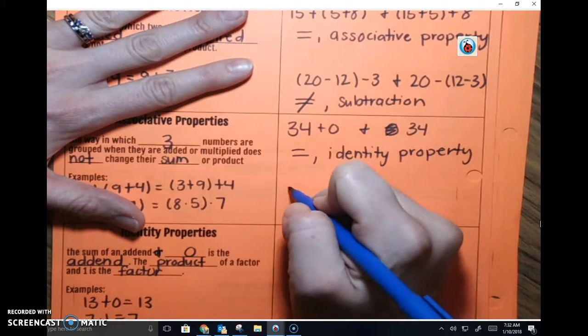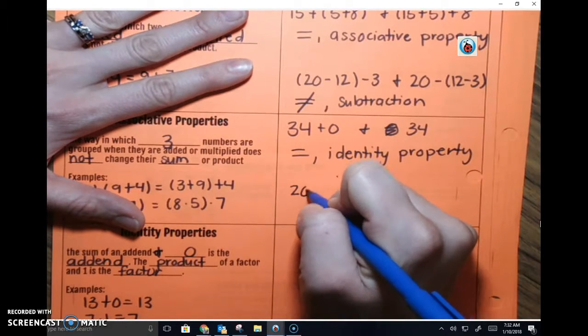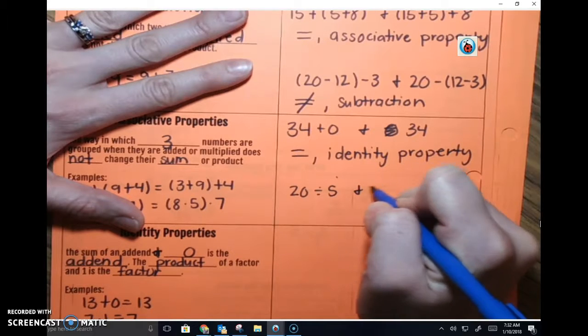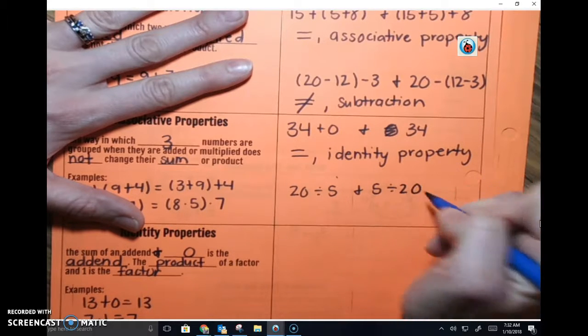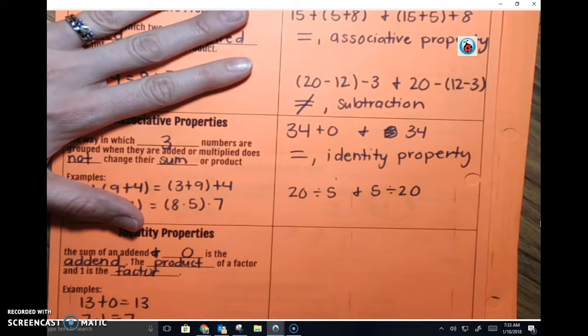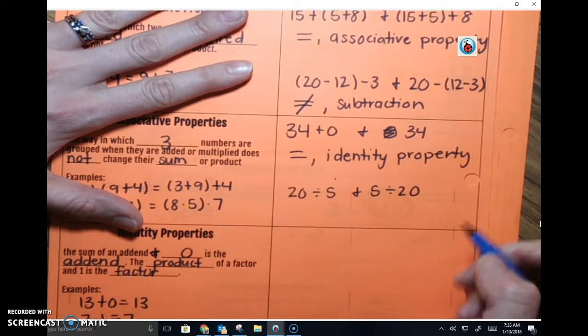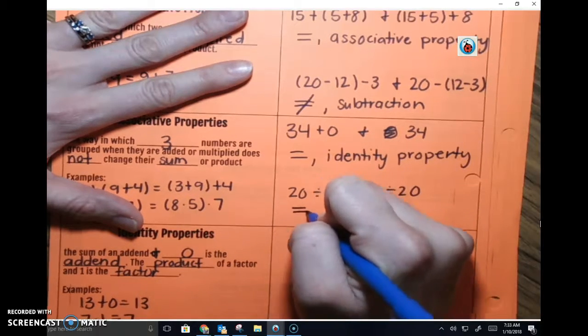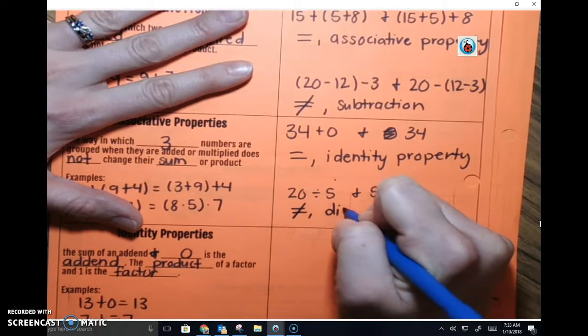The next problem we're going to look at is 20 divided by 5 and 5 divided by 20. If you remember at the bottom of the paper, it says it does not work with division. So this does not work. So we're going to write not equivalent, division.